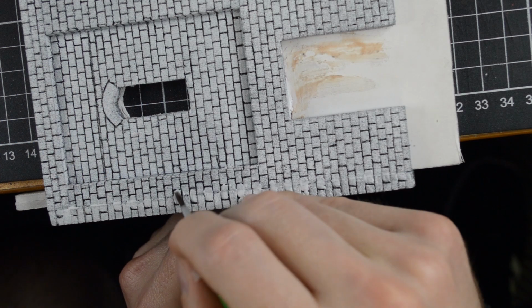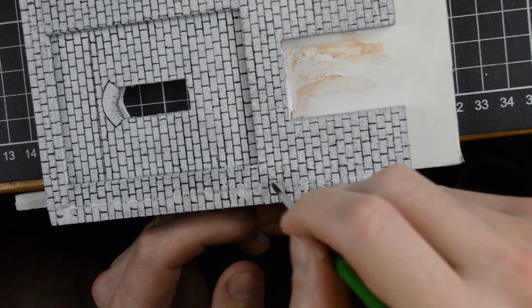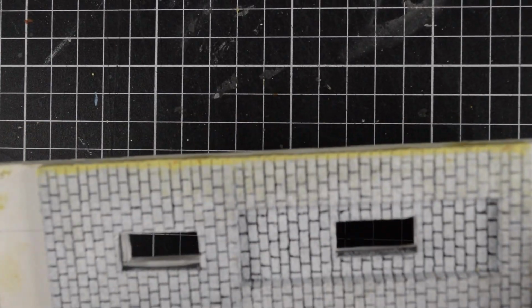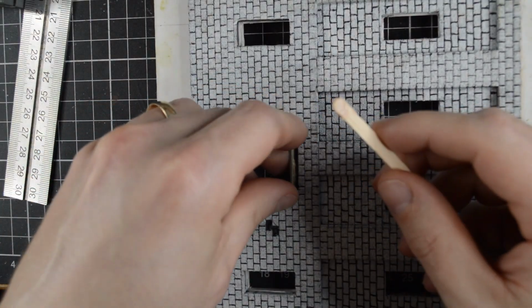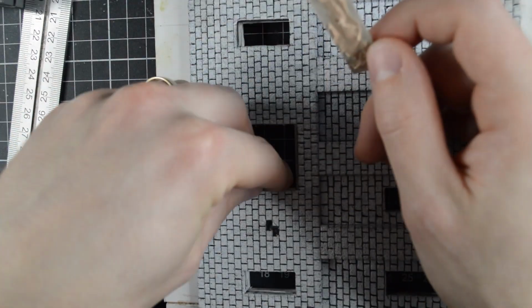I used gap filler to hide the join between the two sides and milliput to create a perfect edge on the building's front. Then finally, I used thick card to create door frames, which I glued on.